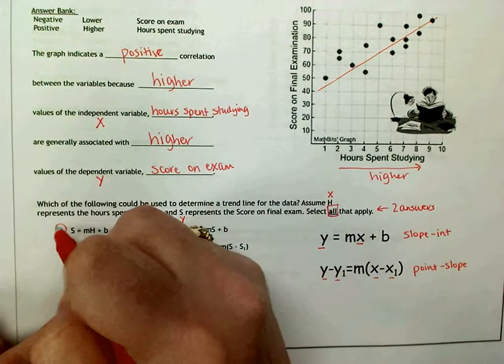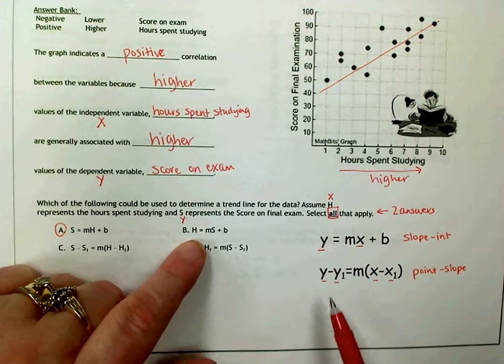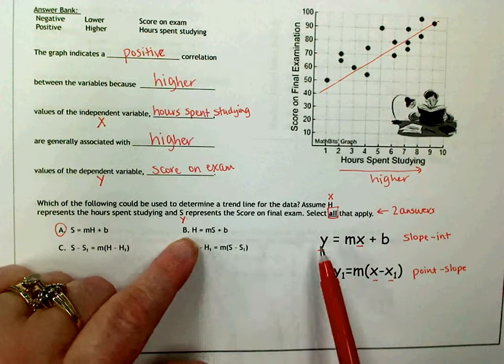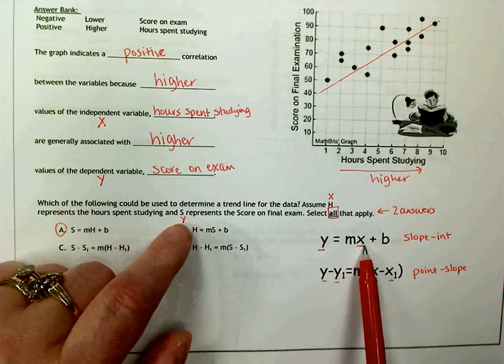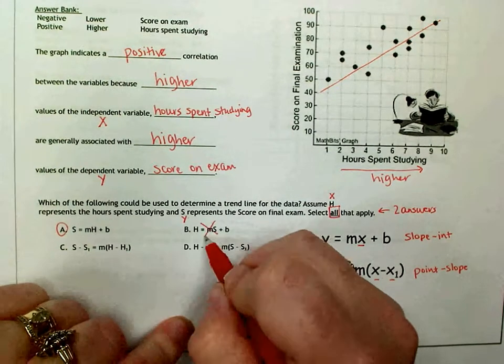This one is not correct in slope-intercept form because it put the h in the y spot instead of the x. And it put the s in the x instead of the y. So this is the incorrect slope-intercept.